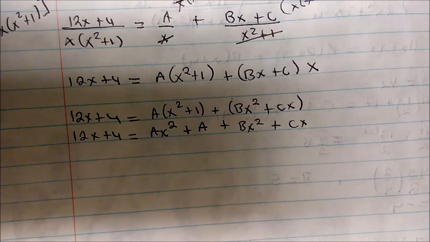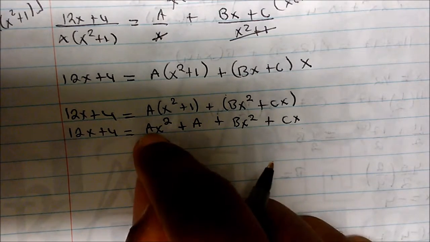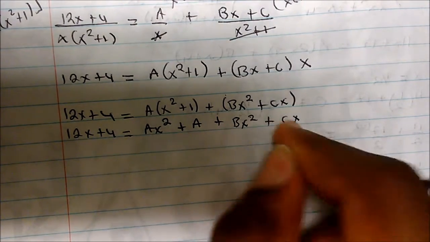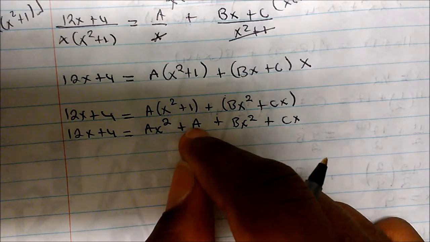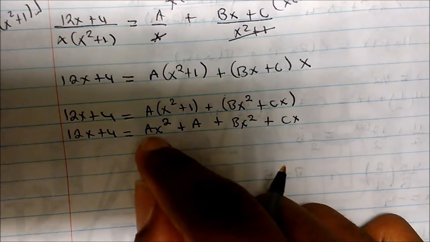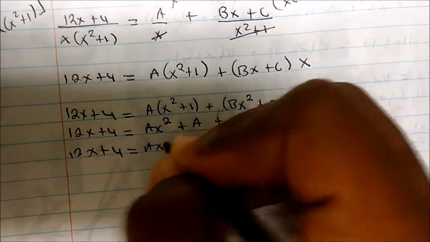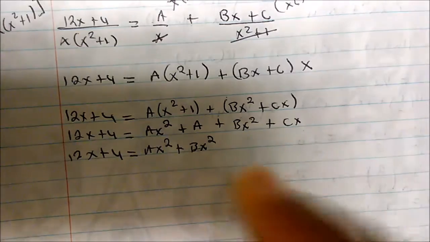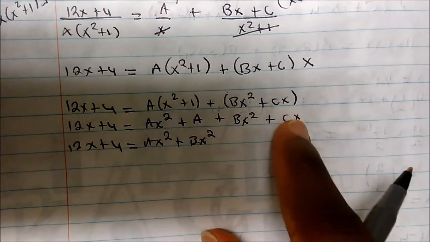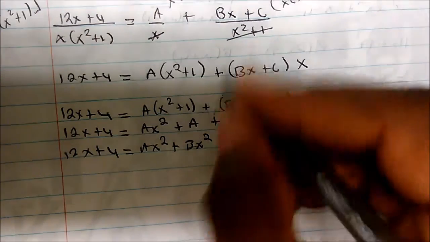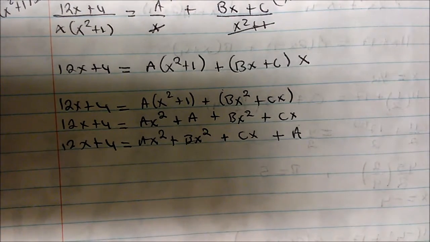Okay, so therefore, now here's the idea. I have an ax squared. I'm going to group common terms. Whatever has an x in common, I'm going to group together. Whatever has just a plain old constant in common, I'm going to group together. Whatever has an x squared in common, I'm going to group together. So 12x plus 4 is equal to ax squared plus bx squared. They're common, so I'm going to group them together. And hopefully we can see that this is totally different from this. We have an x here, and a is just a constant. So we have cx plus a. And these two are their own groups.